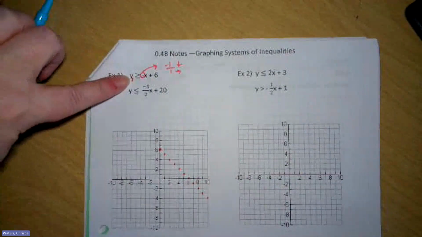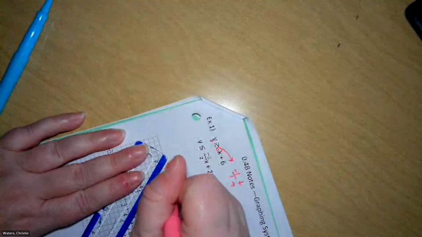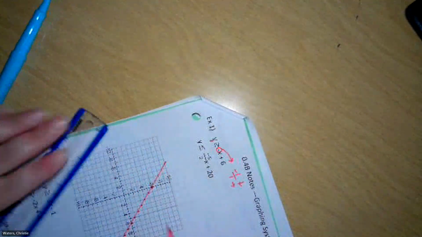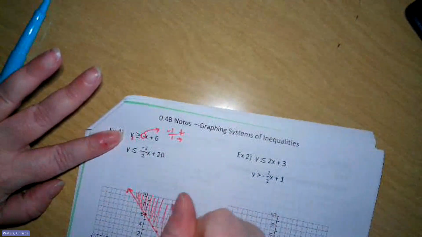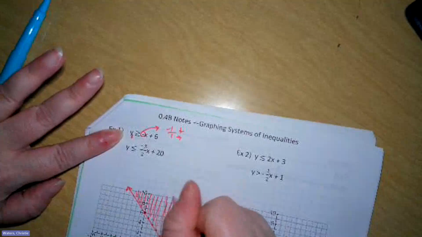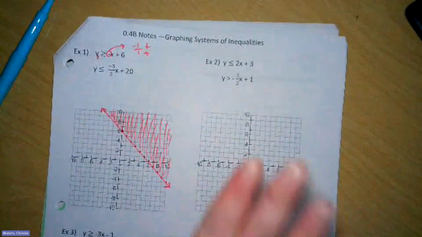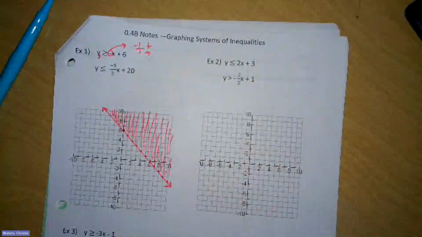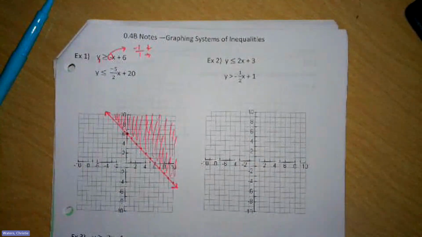Okay. Now this is a greater than or equal to. So I can do a solid line. And because it's greater than, I'm going to shade above my line. So now here's where I will tell you, if you're using pencil for this, you want to be a little careful. I'll show you what to do if you're just using pencil on the next example. All right, so that is the first one successfully graphed.